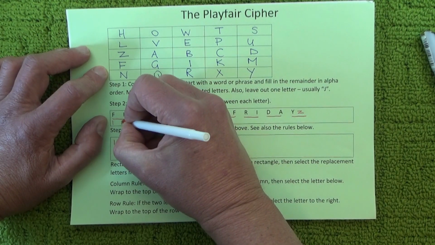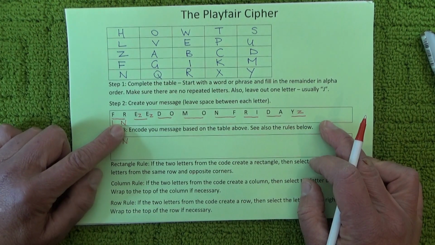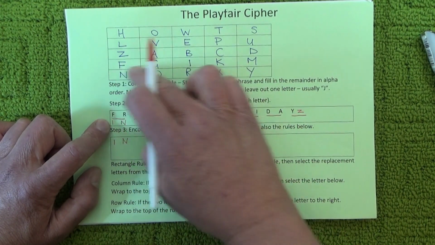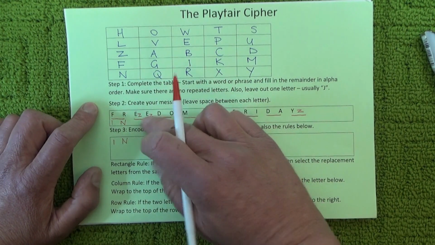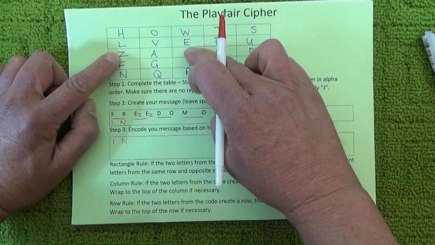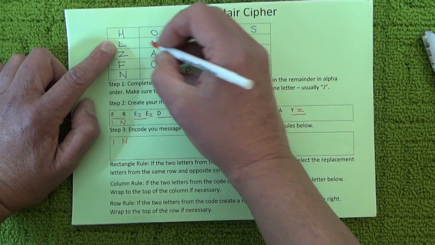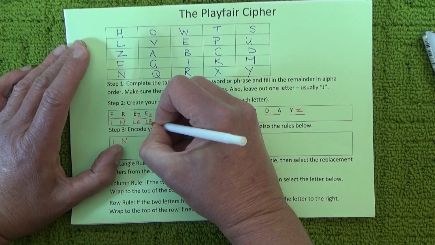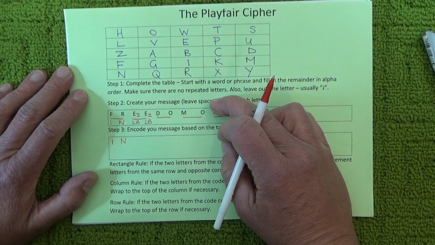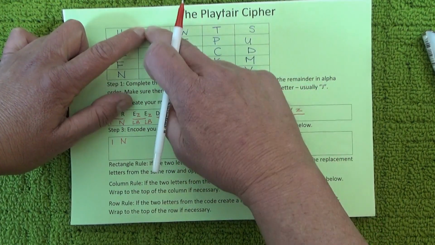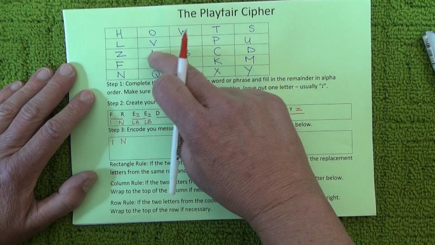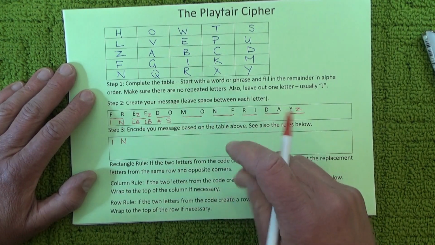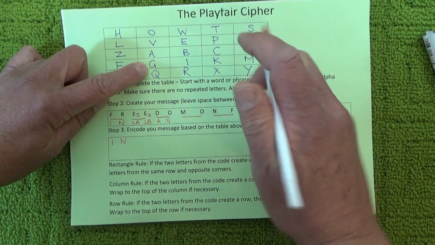I might write it there actually. I and N. F and R create that rectangle, F becomes I and R becomes N. And then EZ creates another rectangle, so E becomes L and Z becomes B. LB, and got another EZ there, so that's going to be LB. DO, there we go, that creates that rectangle, so that becomes A and S for DO, and just keep working through the table. MO becomes G and S.